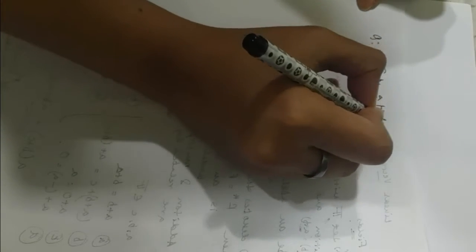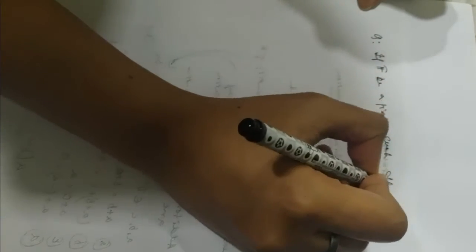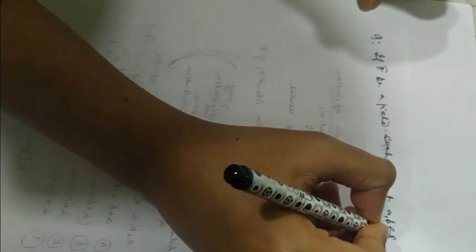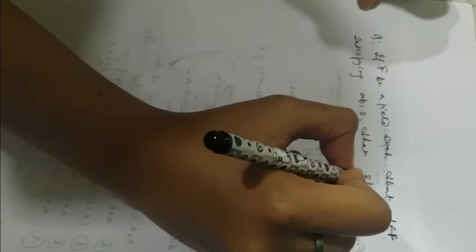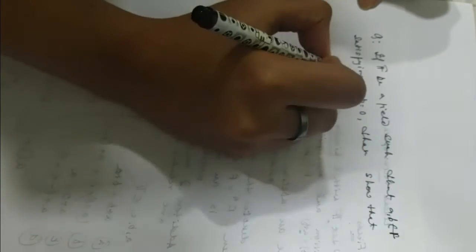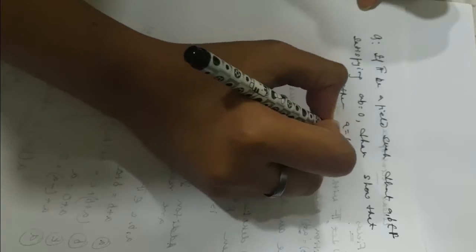Say for example, we want to, okay, question: if F be a field such that A and B belong to the field F, satisfying AB is equal to 0, then show that either A is equal to 0 or B is equal to 0, right?